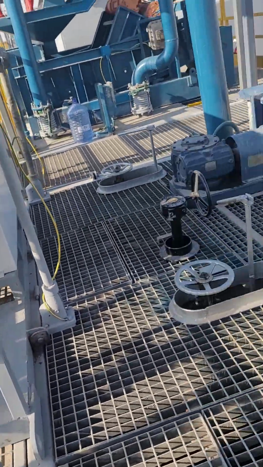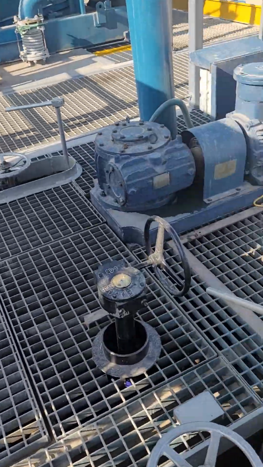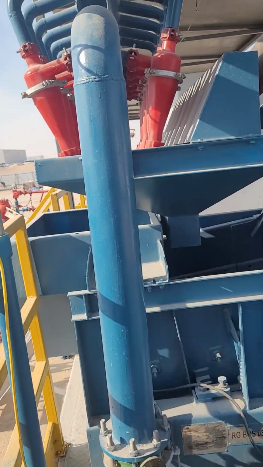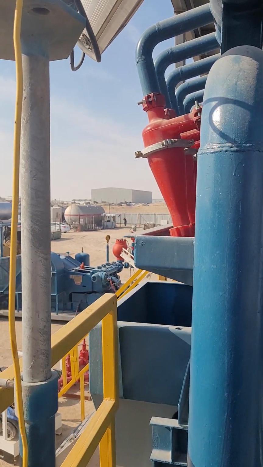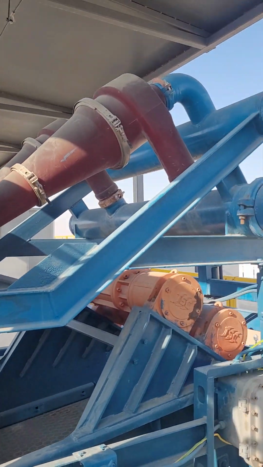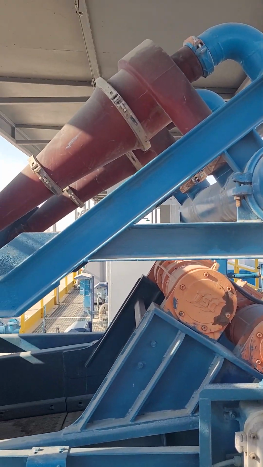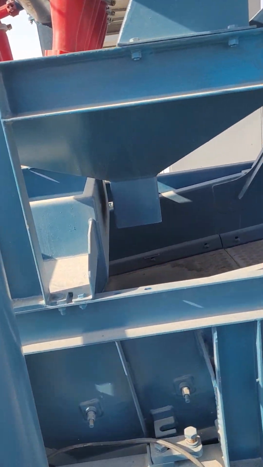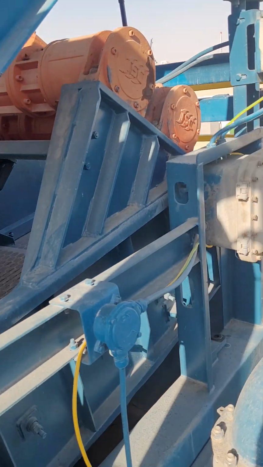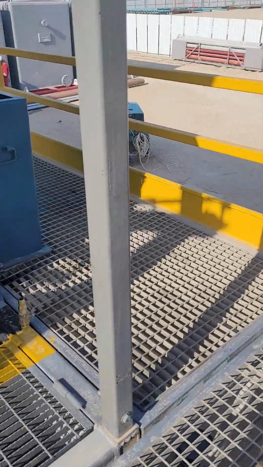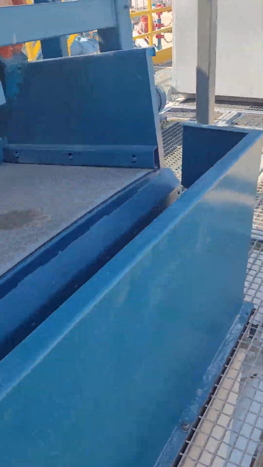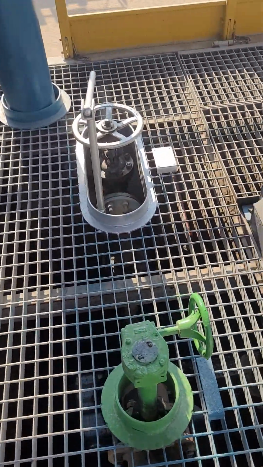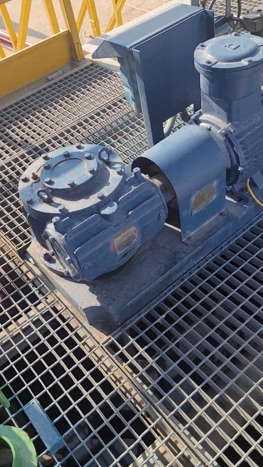After that, this is the other tank. Here we can move. There we have the degasser, the desilter and the desander. These are cyclones. We can get the silt and sand. We can get them out here and remove them. Then we have to go to the second half of the mud tank. So this is the second mud tank, the active mud tank.